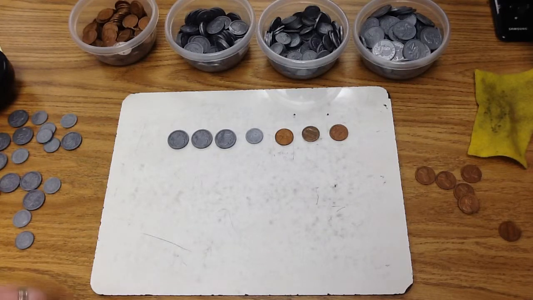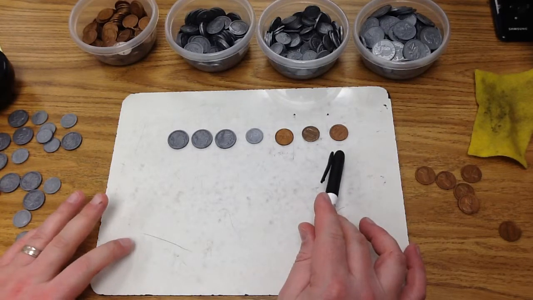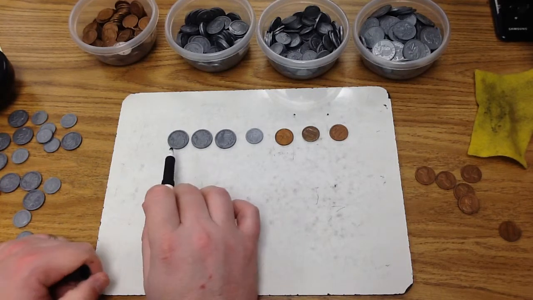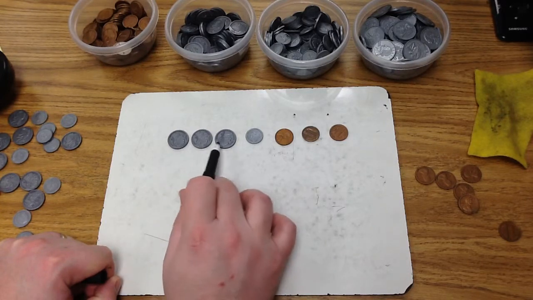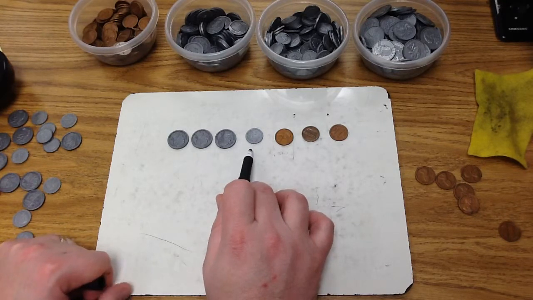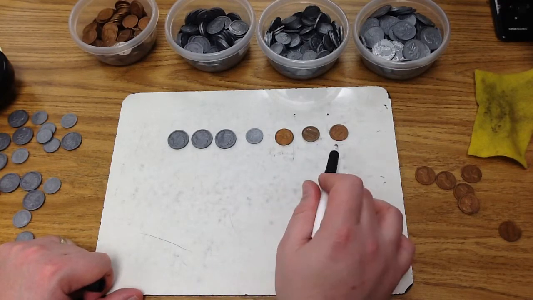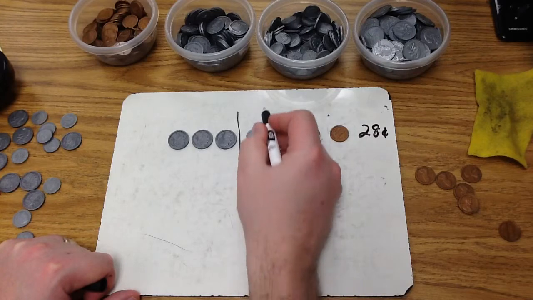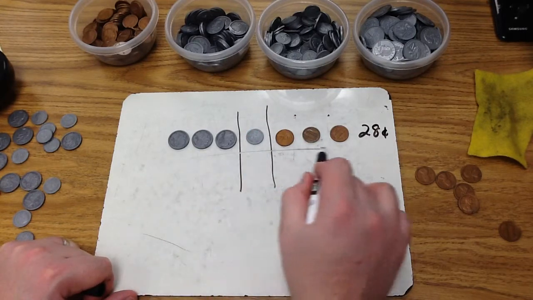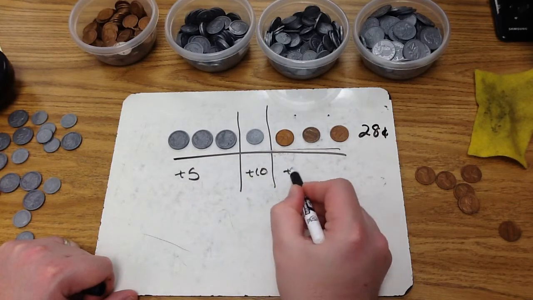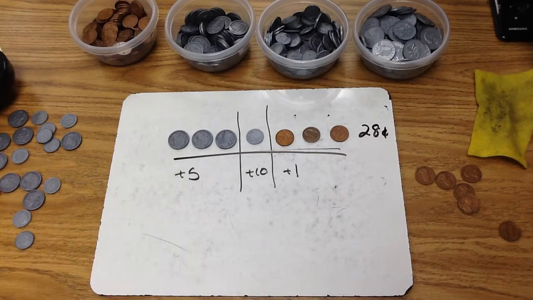Okay, let's see how you did. Remember, pennies are worth 1 cent, nickels are worth 5 cents, and dimes are worth 10 cents. Let's count. Nickel, 5, 10, 15. Now I have a dime, so I'm going from 15 to 25, 26, 27, 28. I have 28 cents there. Remember, it's important to realize that when you get to different amounts that you have to switch your values. Here I was counting by 5s, here I was counting by 10s, and here I was counting by 1s. As long as I pay attention to what I'm doing, I'm going to be okay.